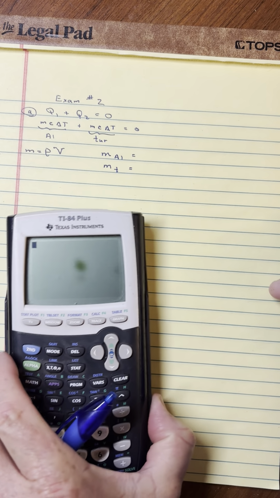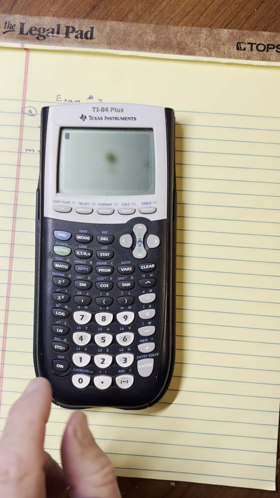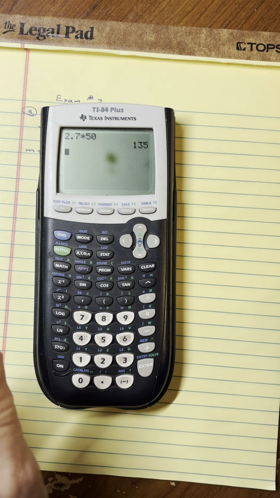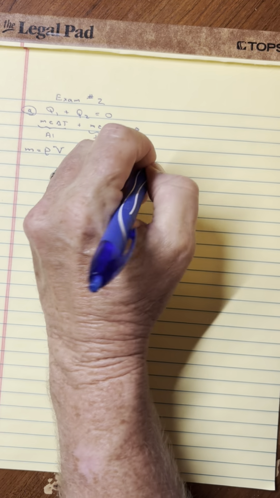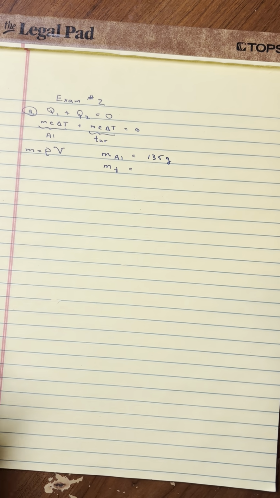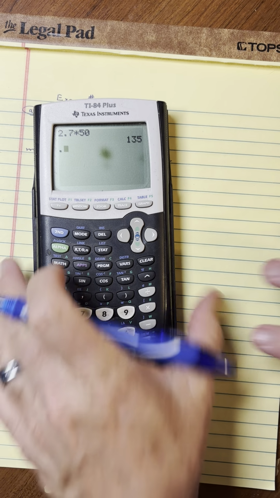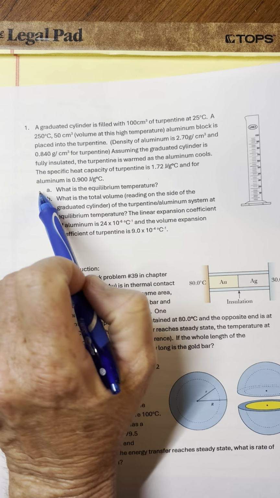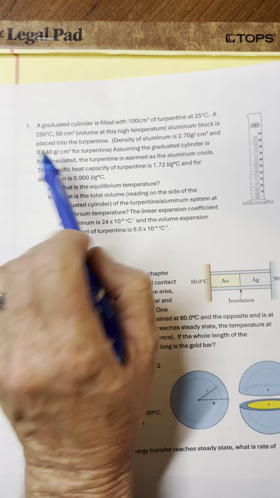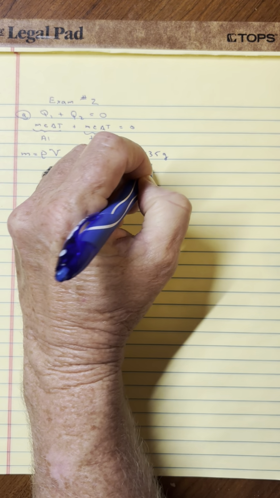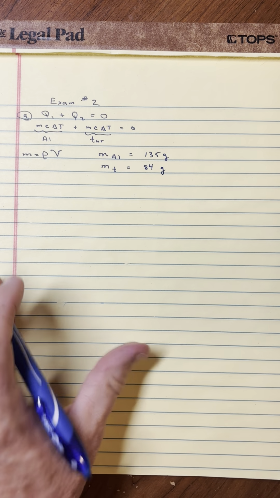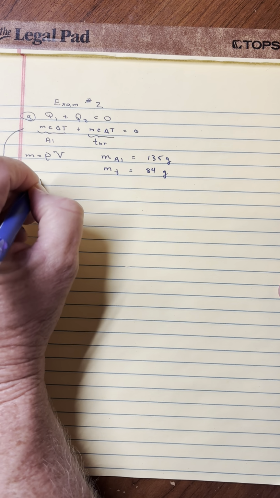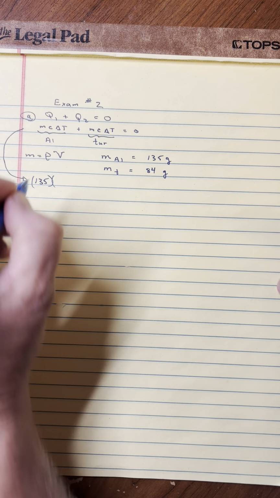Let me start with the aluminum. They say the density is 2.7, and they say its volume is 50. So we're working with 135 grams of aluminum. I don't need a calculator for the turpentine because it's an even 100 multiplied by 0.84. So that's going to be 84 grams of turpentine. Continuing on here, the aluminum is 135 grams.